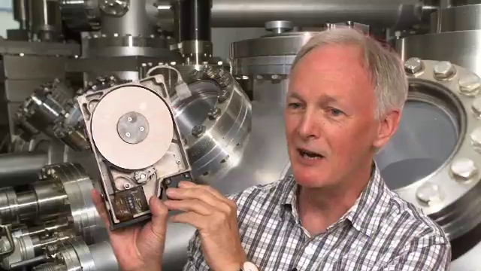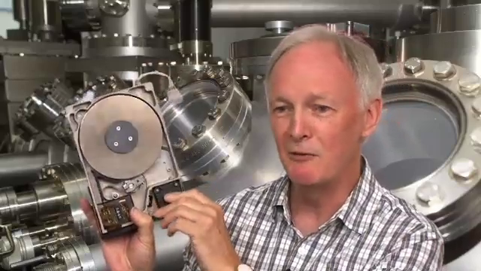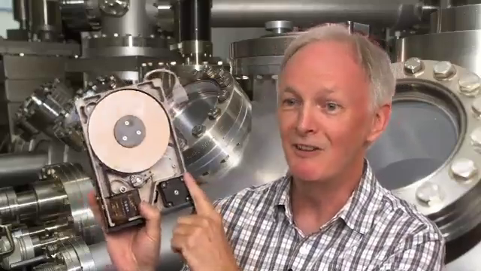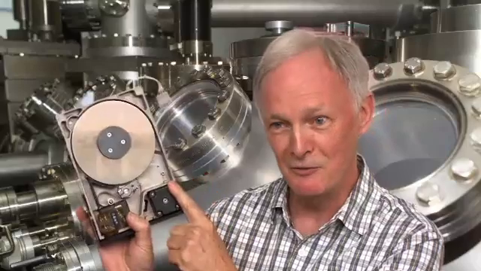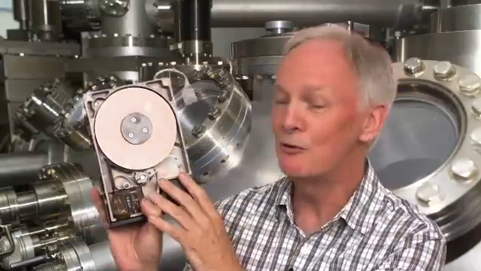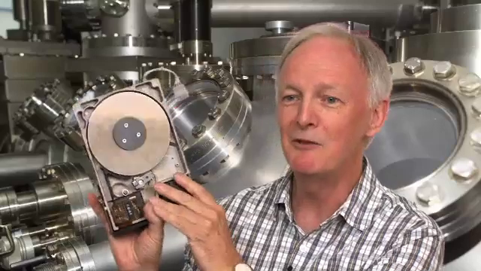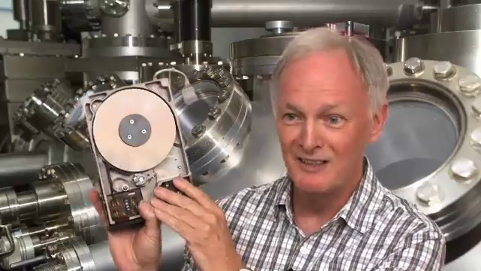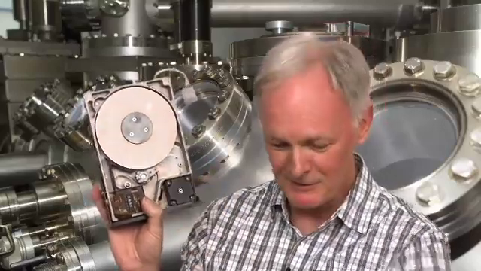In 1985, this cost £1,500 at a time when the computer that it was attached to cost £1,000. So it was a significant thing to buy. It stored 20 megabytes, which is about enough to store 5 songs from an MP3 format.